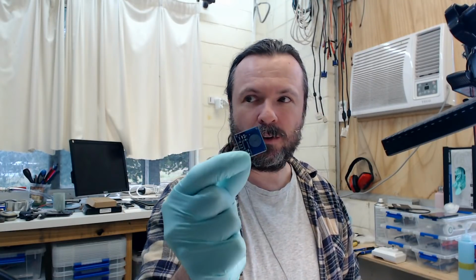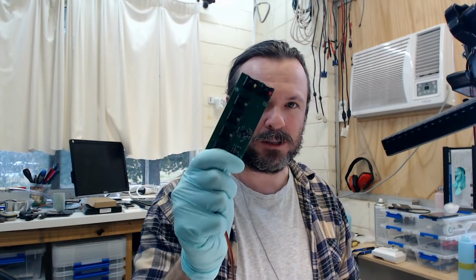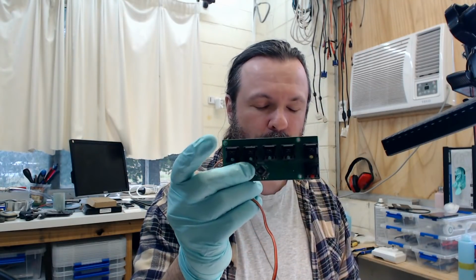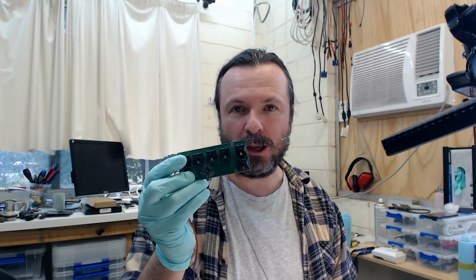Anyway, we're going to have a shot at using these in place of the switches. Now, the first thing that I found that was wrong is that these switches rely on what we call an internal pull-up on the microcontroller.